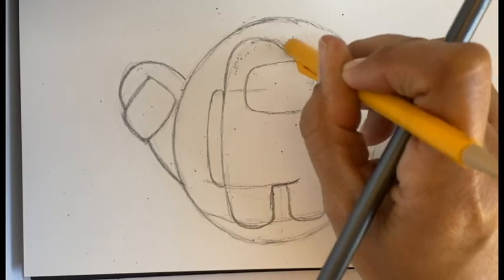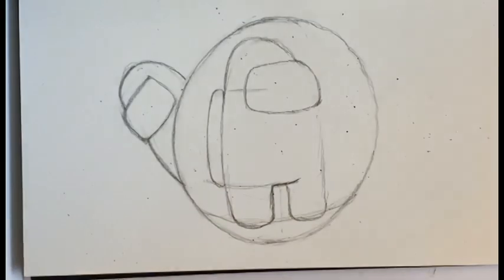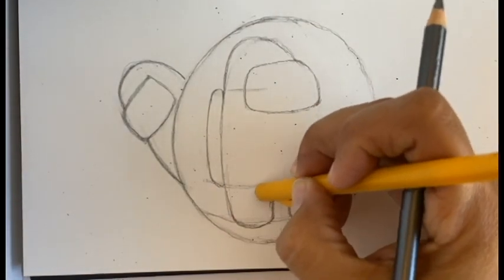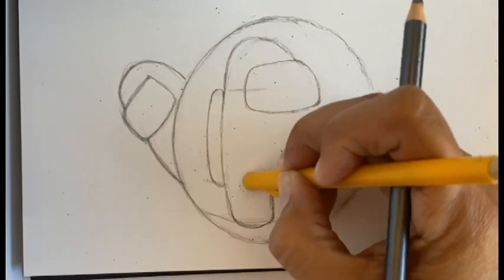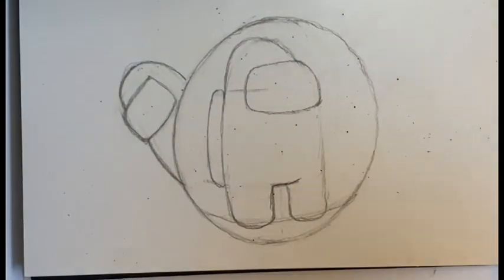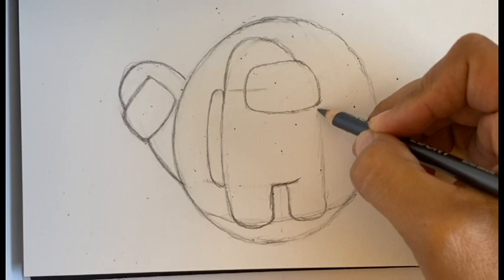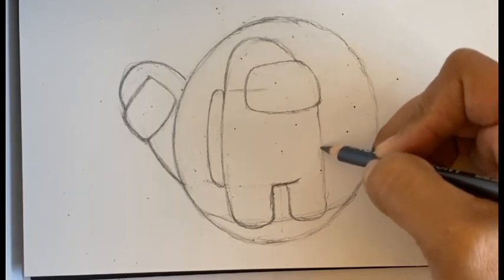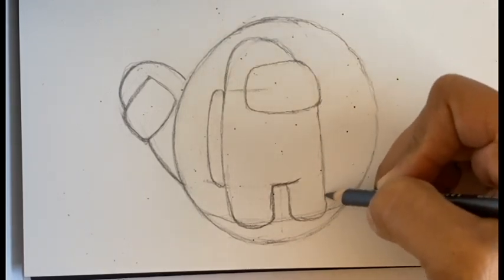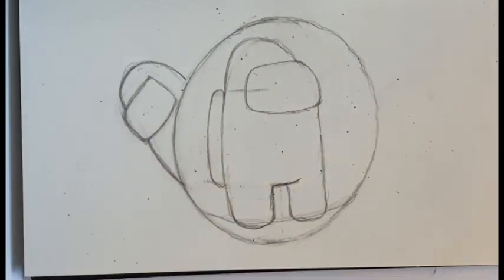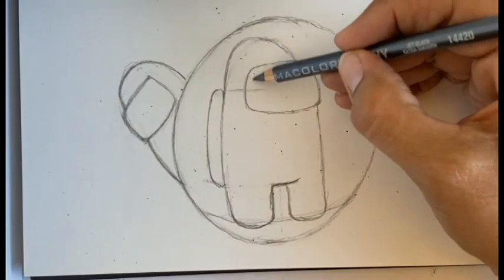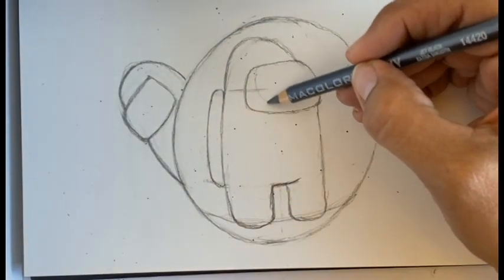I'm cleaning some of those lines. Now I can clean this one. Okay. And remember, this goes out a bit further. All right, we're looking good over here. All right. This is going to have some serious shading and highlighting.